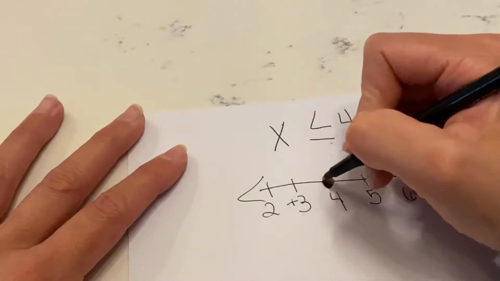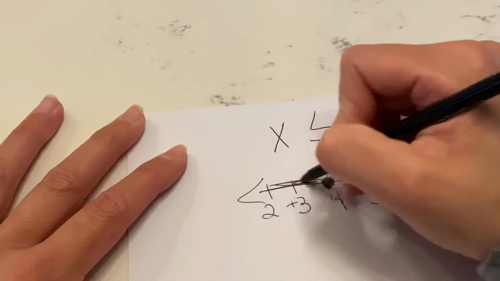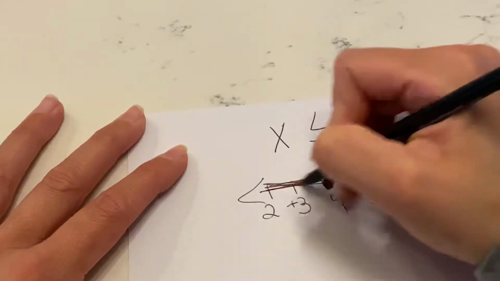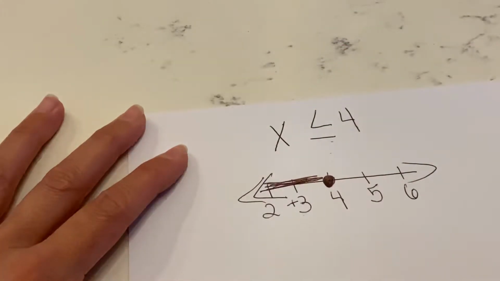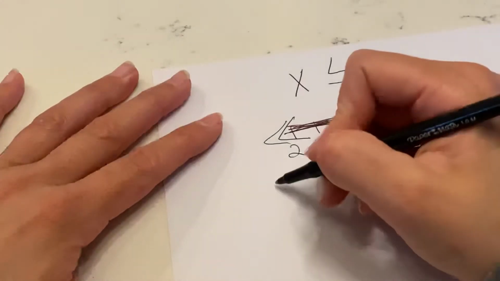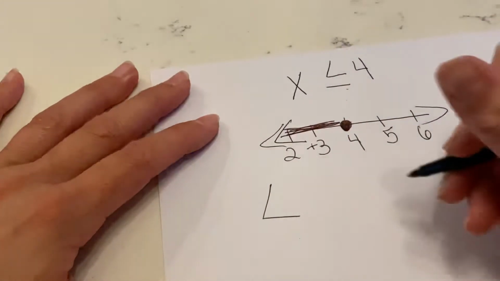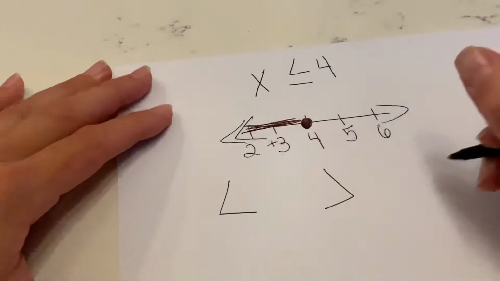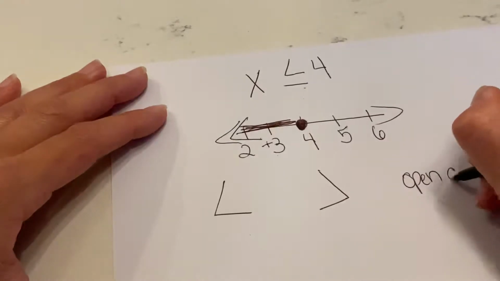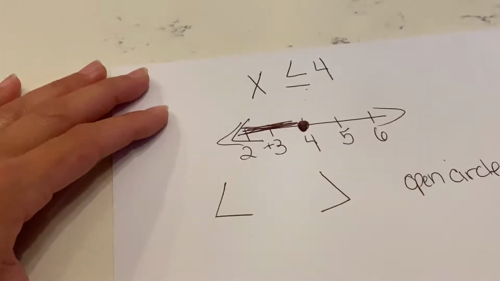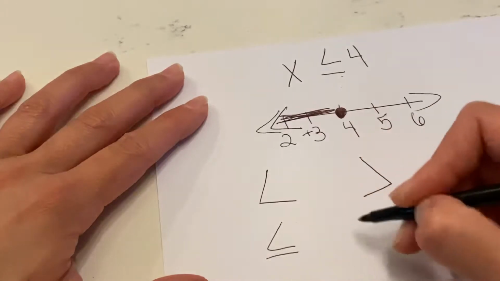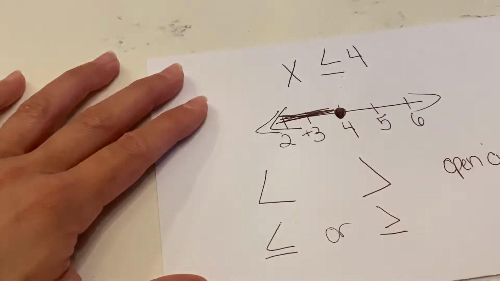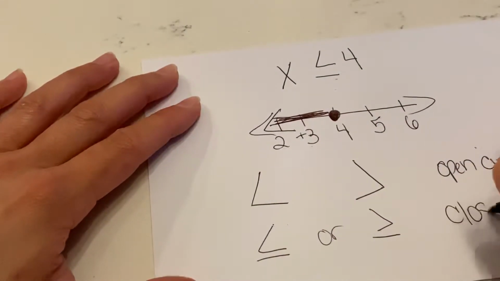So I'm going to be shading to the left of the number line. So let's conclude. Anytime you have less than or greater than, it will be an open circle. And when you have less than or equal or greater than or equal, it will be a closed circle.